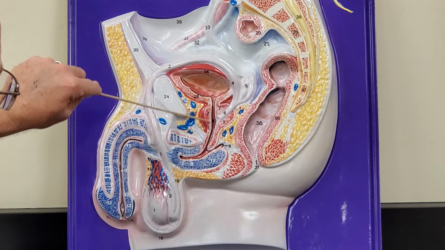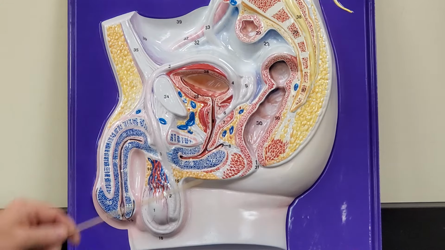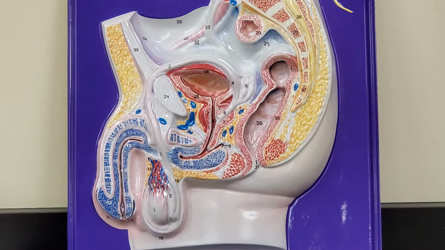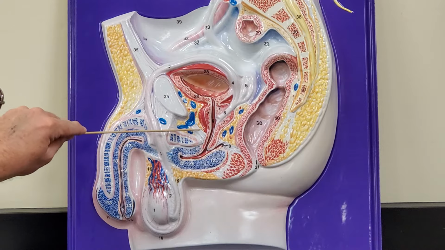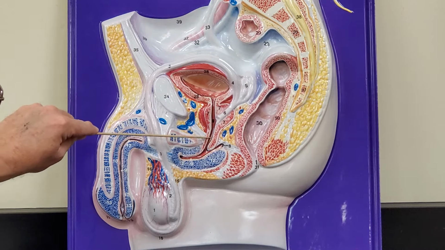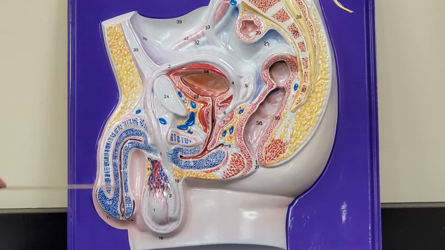This specific part of the urethra, as it passes through the prostate, is called the prostatic urethra. As it passes through this muscle, it's called the membranous urethra, and as it enters the penis, it's called the penile urethra, or some books use the term spongy urethra, and you'll see why in a second. This is the penile urethra or spongy urethra.